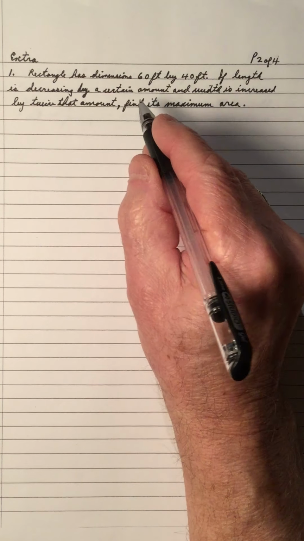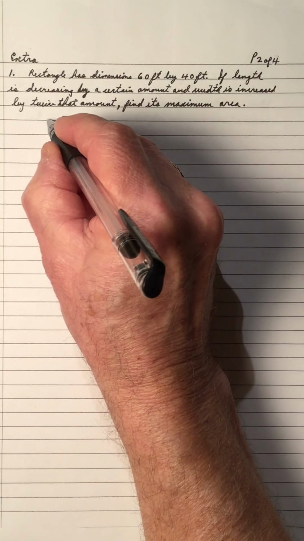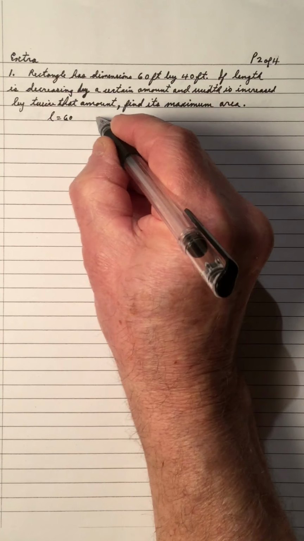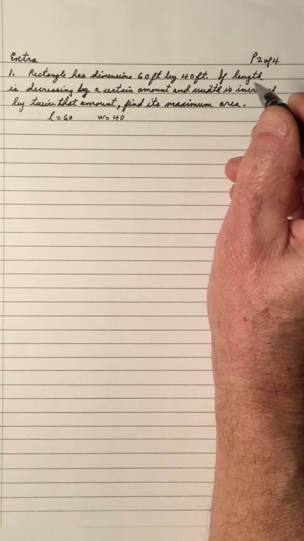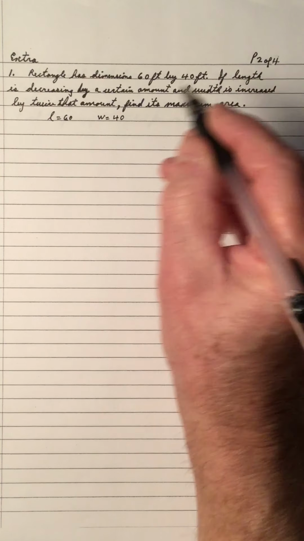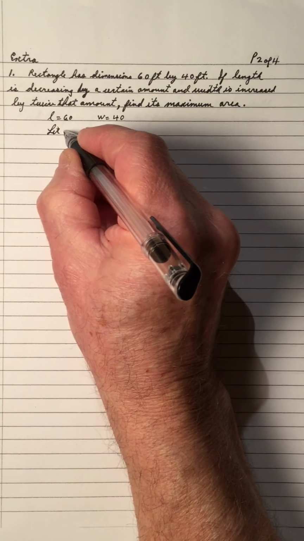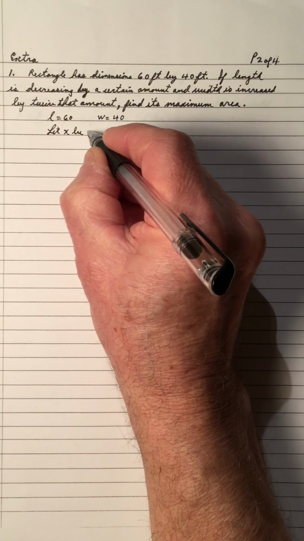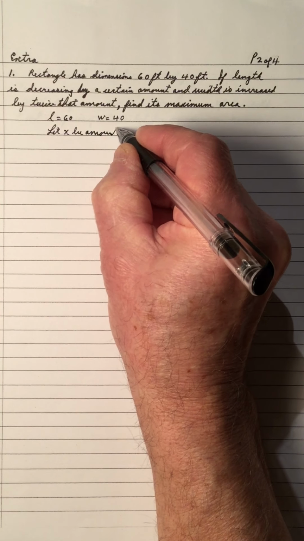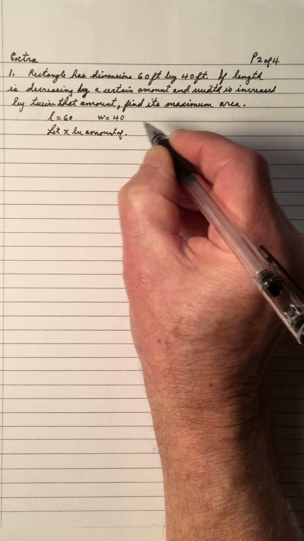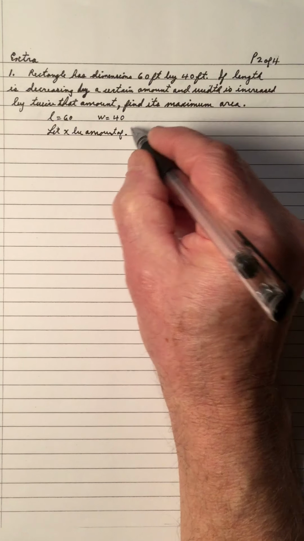Well, we have the length is 60 and the width is 40 feet. We're going to let x be the amount of decrease or increase.